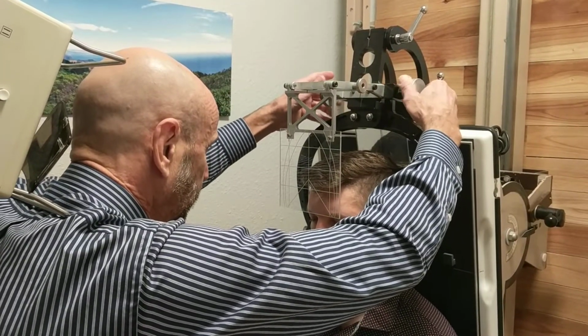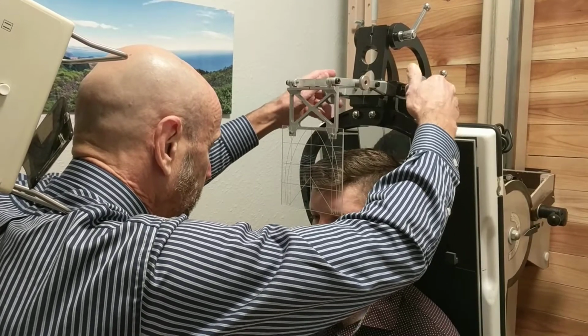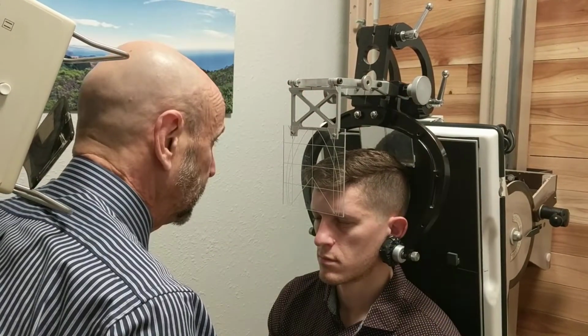And so as I'm bringing in the head clamps, I'm making sure that I'm not moving the head as I bring them in. And this looks good.